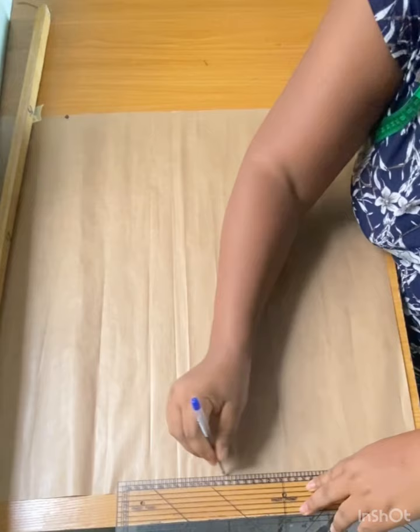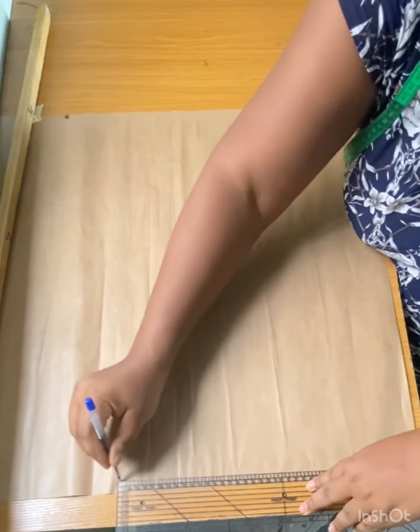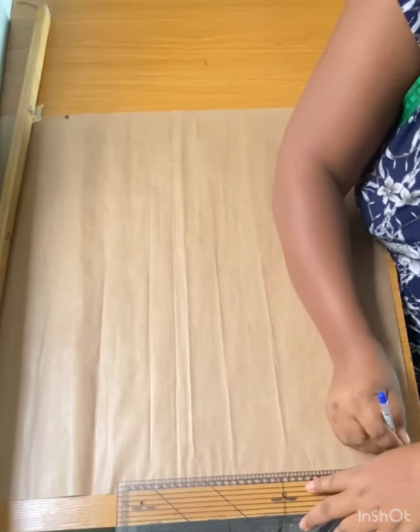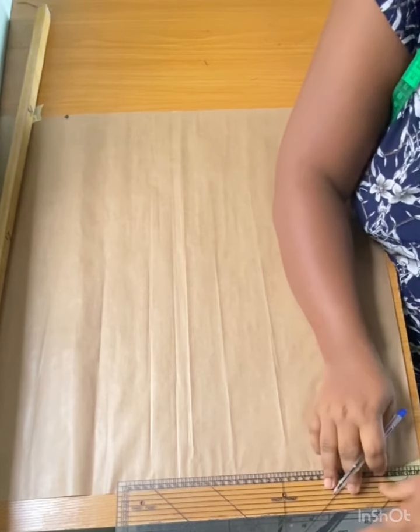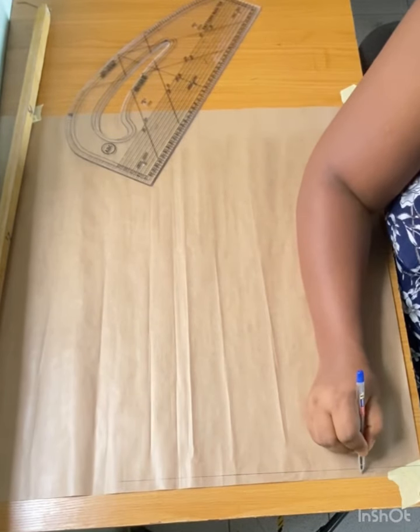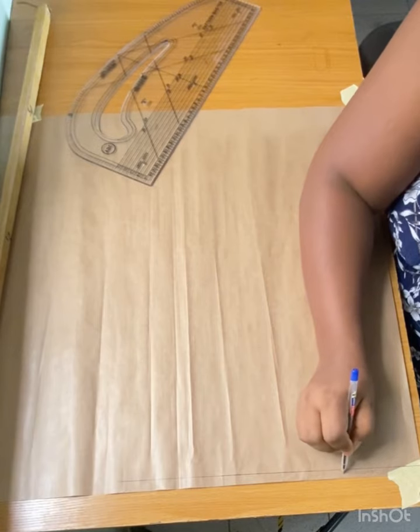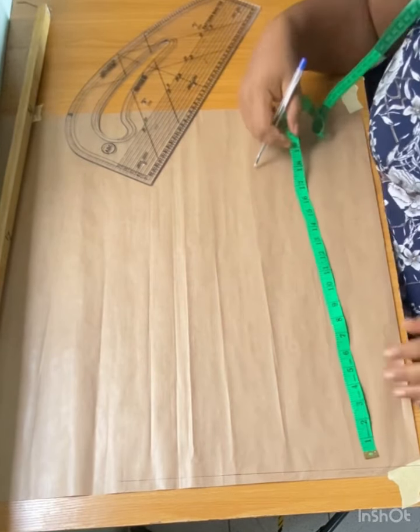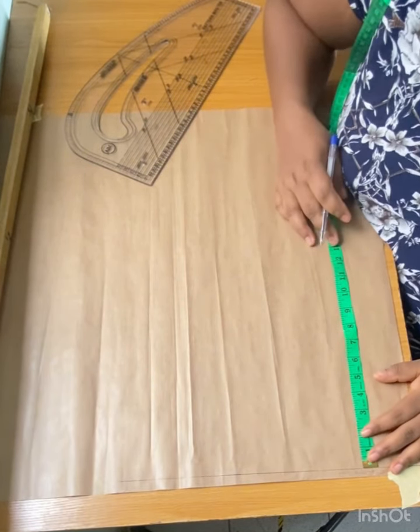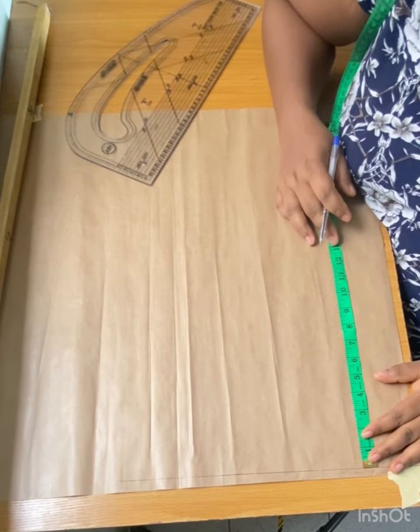In today's class, I'm going to be teaching you the standard way of drafting a basic bodice. Okay, firstly, I'm going to be ruling a line as my starting point line. Then after that, I'm going to take my horizontal measurement.